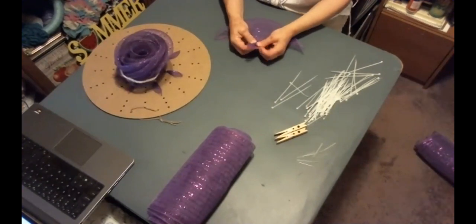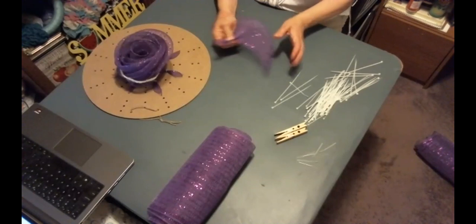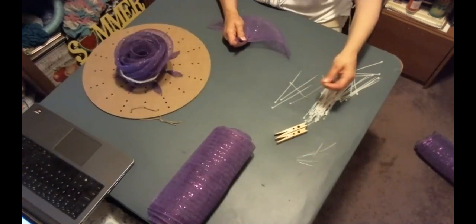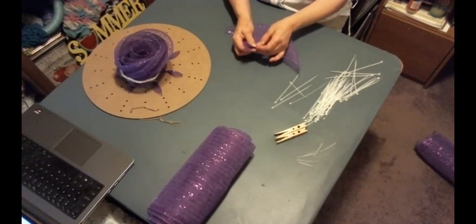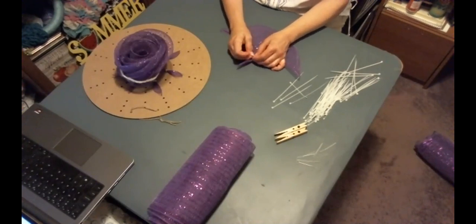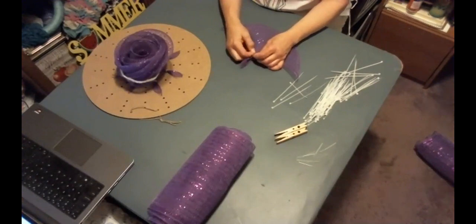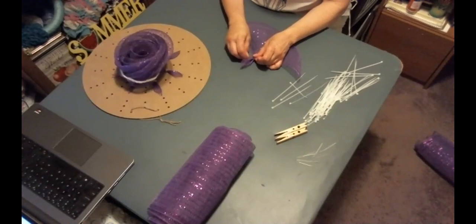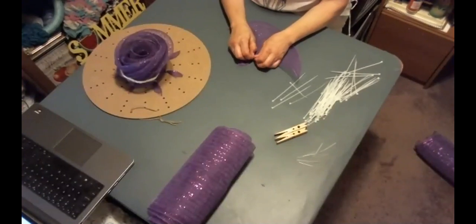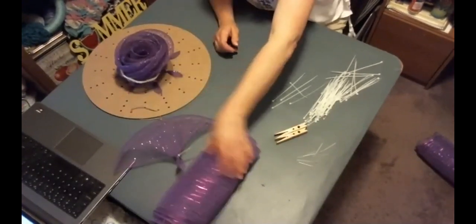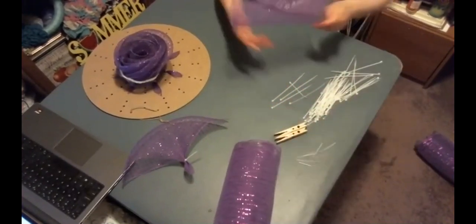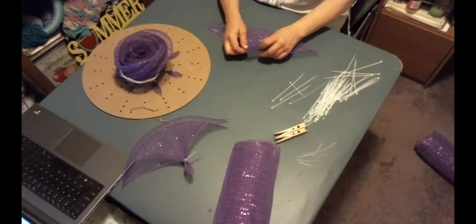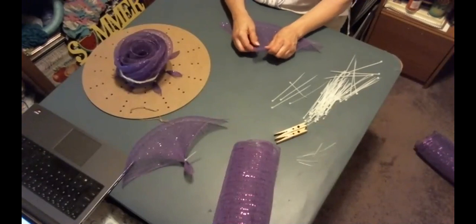Make your petals. Now this mesh here that they sent me is a lot thicker. This Hobby Lobby mesh is kind of thin. So again, don't tighten these too much because you want to be able to get your zip tie through this to attach to your board. We're going to need 8 more of these. If you want, the next time you make a rose, just make all your petals ahead of time. You don't have to do 8 at a time. You can just do them all.